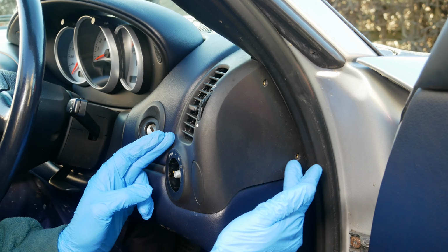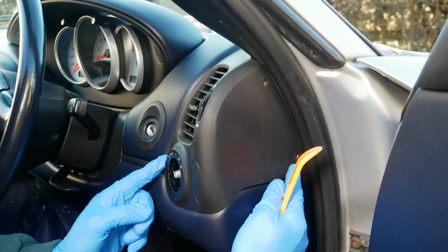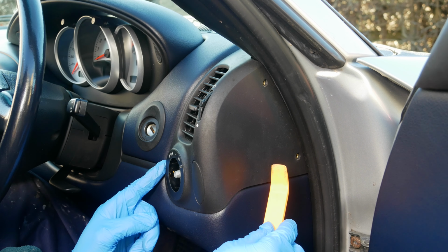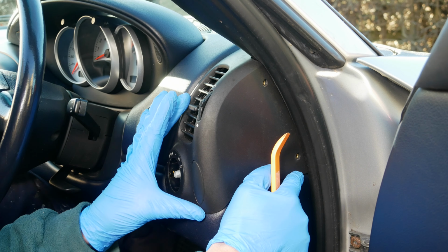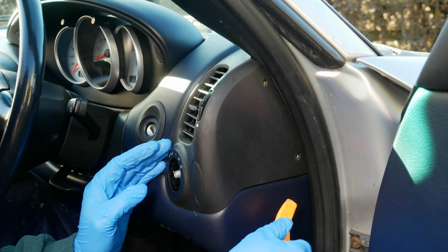So now with the screws removed, we're ready to remove the trim, and there's some clips around the edges which hold this piece of trim on. What you need is a trim tool, and then just keep going to different positions around the edge and levering it gently, and you're trying to move this trim forward and away from the dashboard.